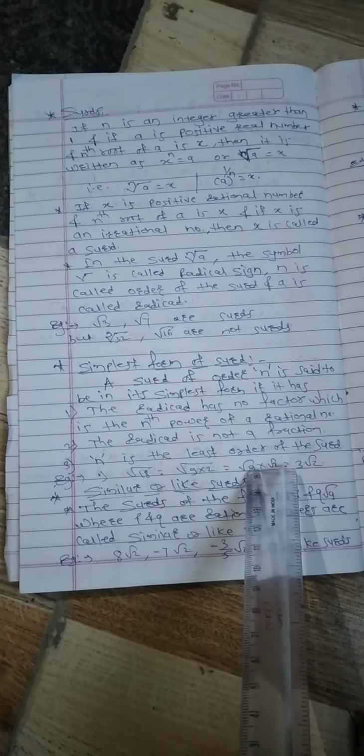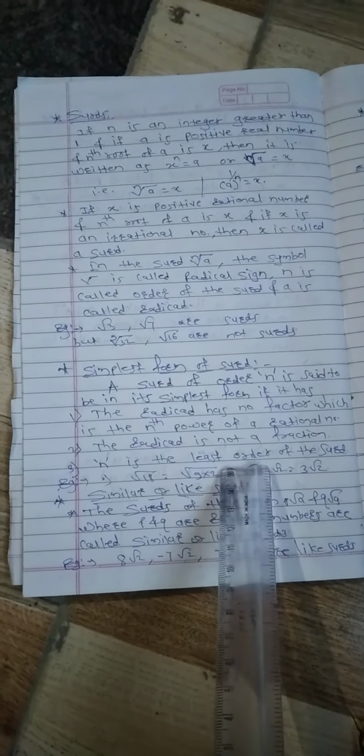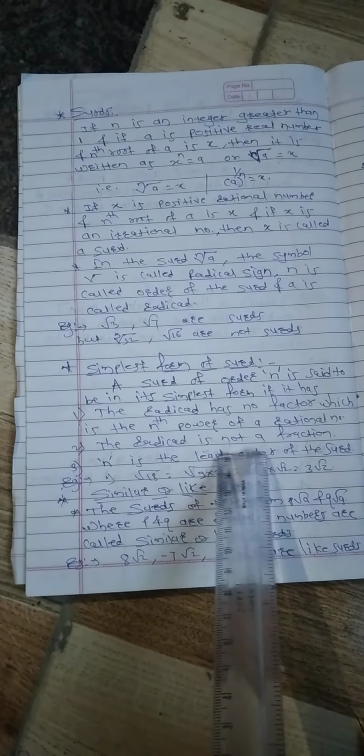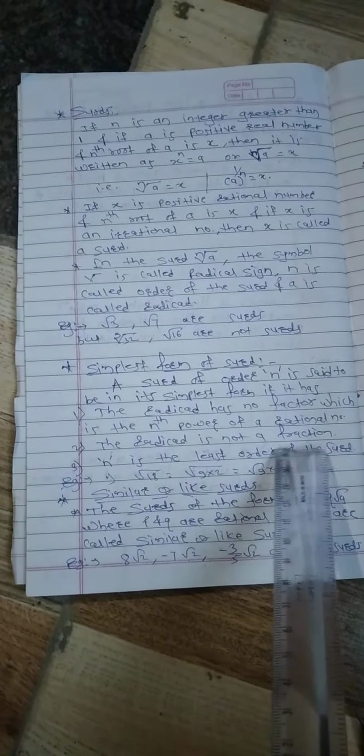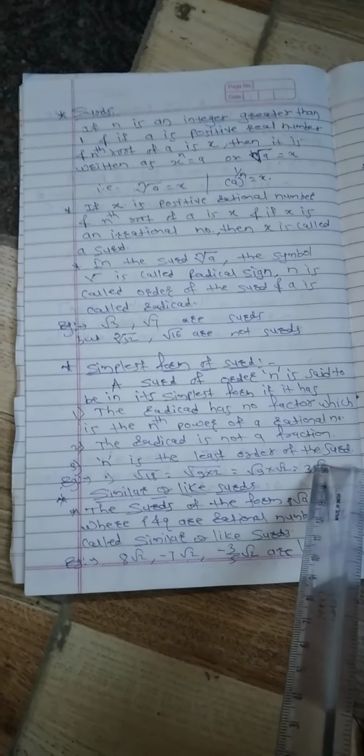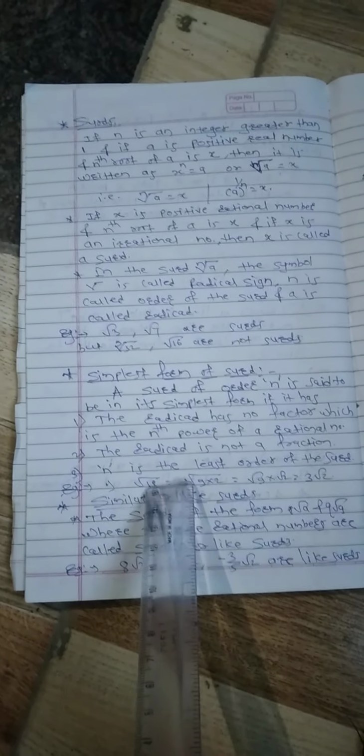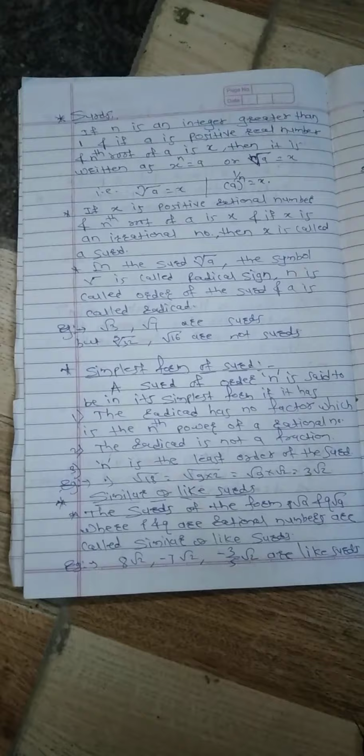If we write square root of 9, can it be a surd? No, because square root of 9 is 3. Then the radicand is not a fraction. So it cannot be a fraction. And n is of least order, not of the greatest order.